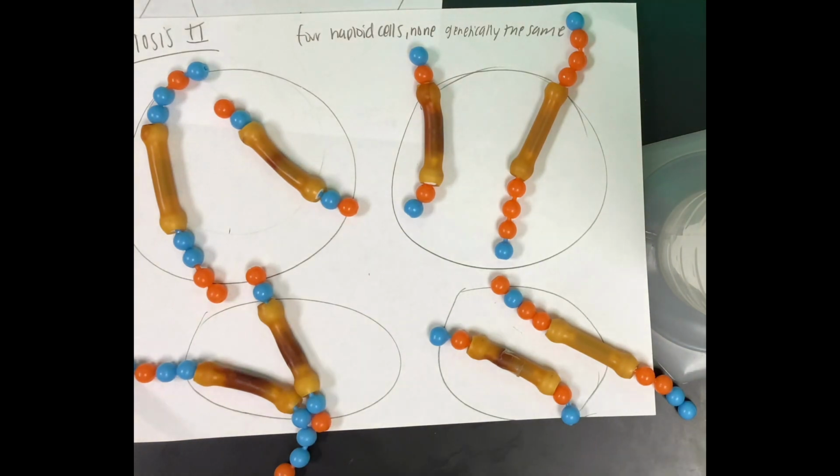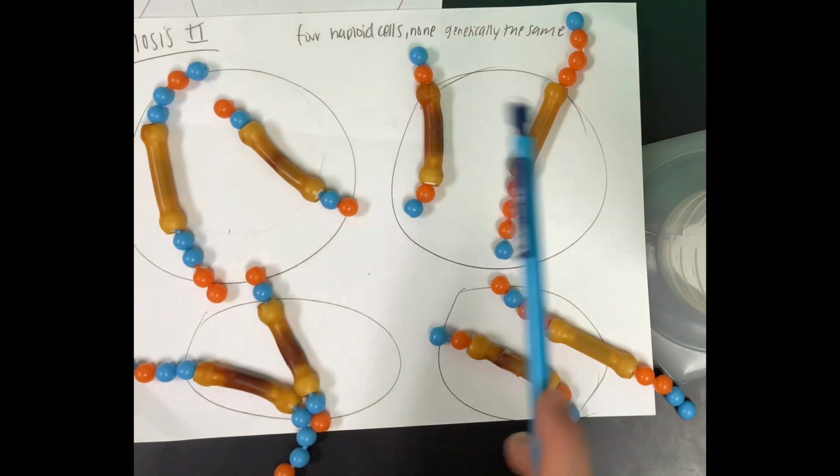Okay, so after telophase 2 has occurred, and also cytokinesis takes place, we're now going to have 4 haploid daughter cells, and none of them are going to be genetically the same.